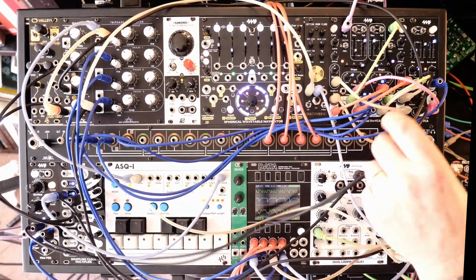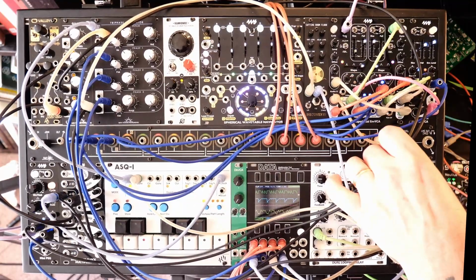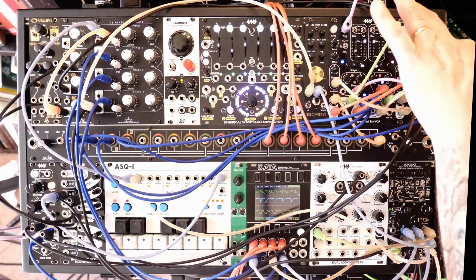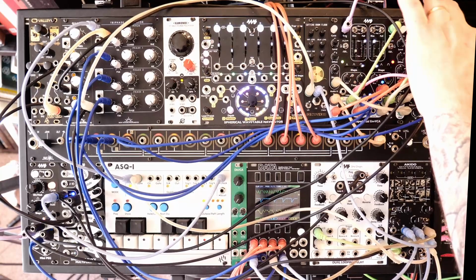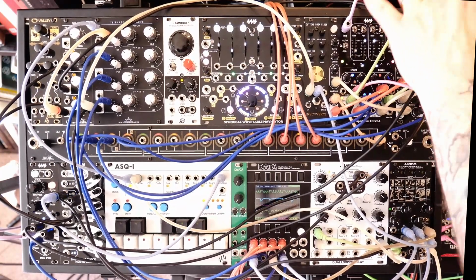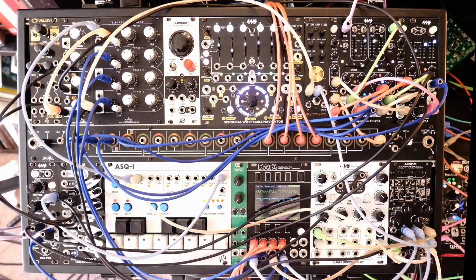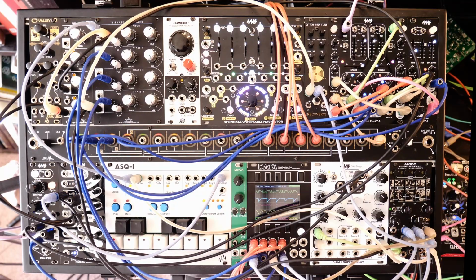And then the pingable envelope generator output is changing the time of the envelope VCA. So again, I'll put some detailed notes because there's a lot of stuff going on here.